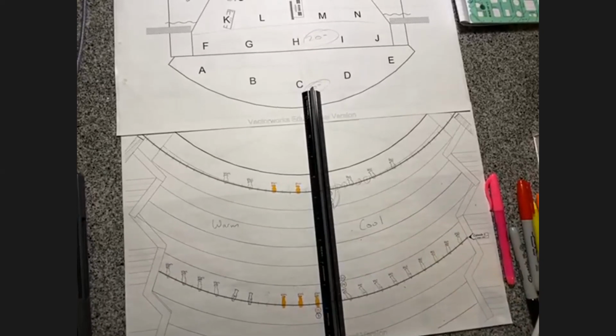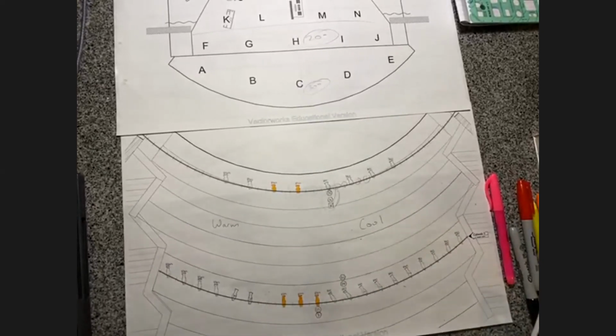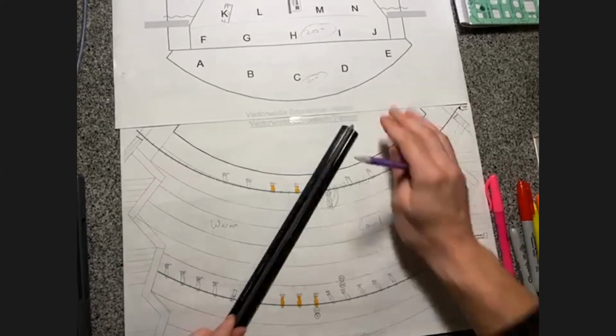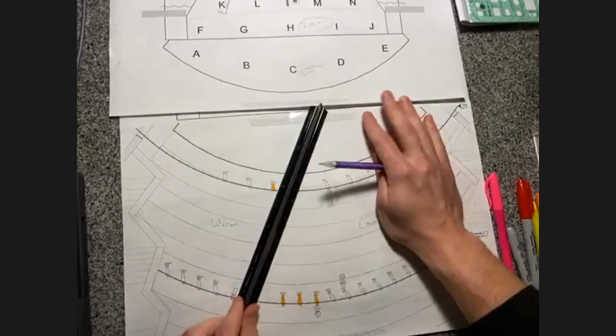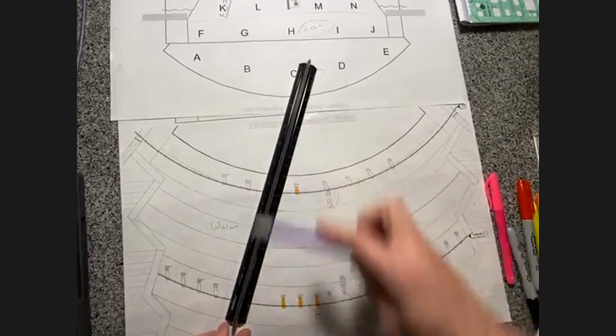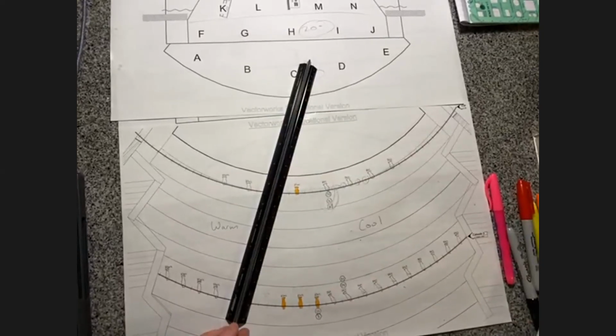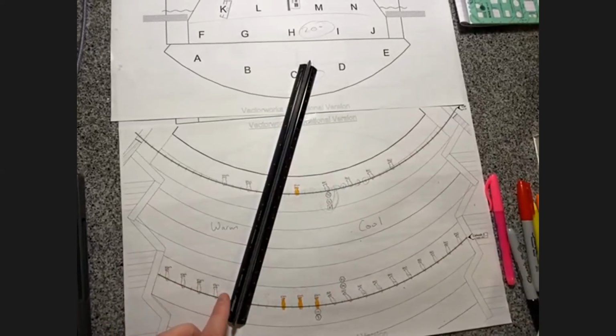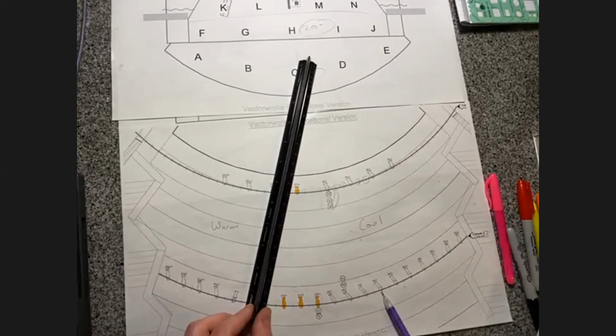And the reason why that works is because, for example, this light is a warm light, and it focuses on area C, right? And then, let's see, 1, 2, 3, 4, 5. 1, 2, 3, 4, 5.